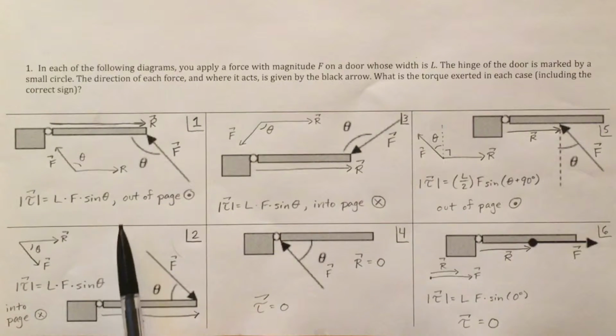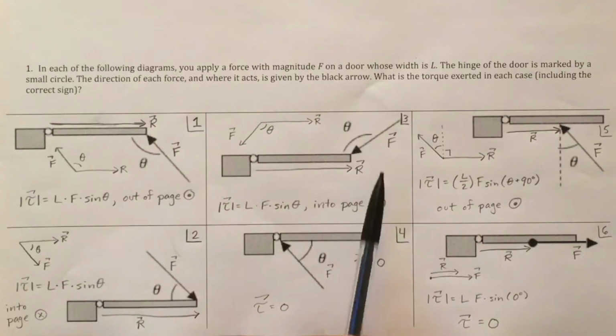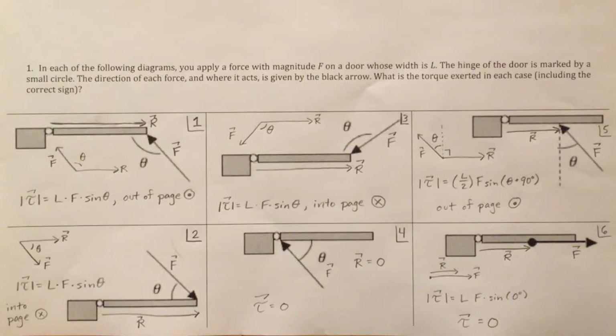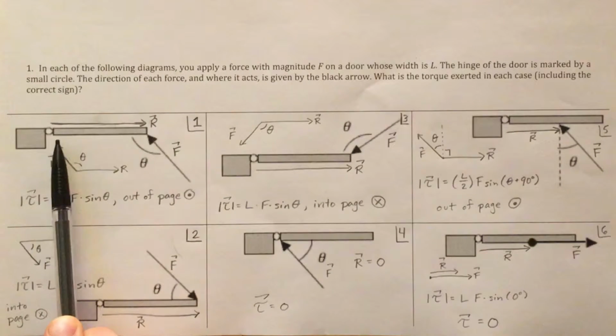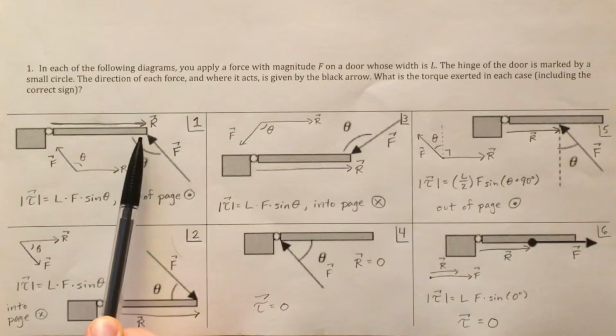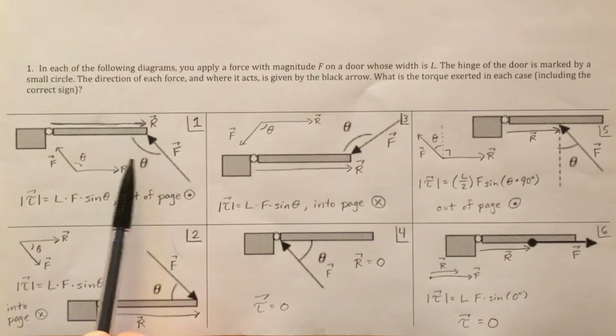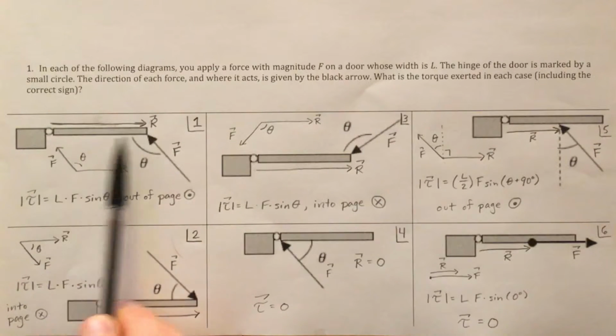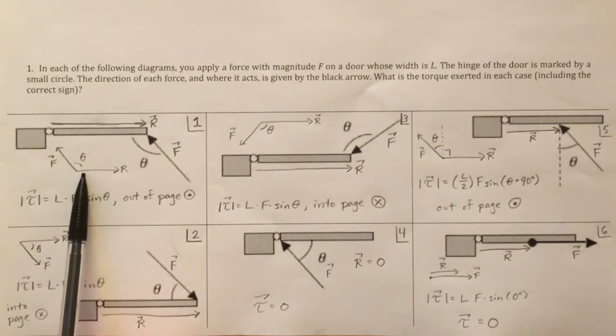In this problem, we're given 6 examples of a force being applied on a door in different directions and at different locations. We were asked in each case to find the magnitude of the torque and find the direction that the torque is acting in. For each example, we need to determine the force vector, the vector r, which represents the distance between the pivot and where the force is applied, and the angle theta, which is the angle between the force vector and the r vector when they're aligned tail to tail.